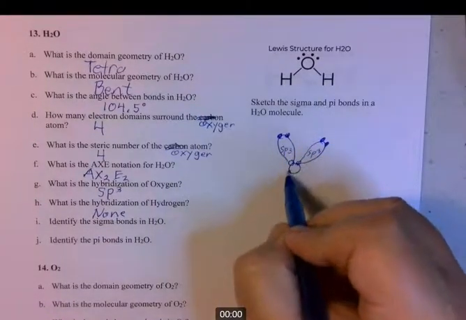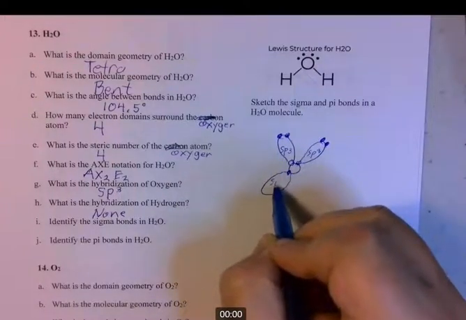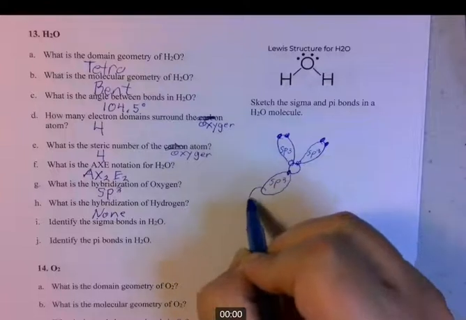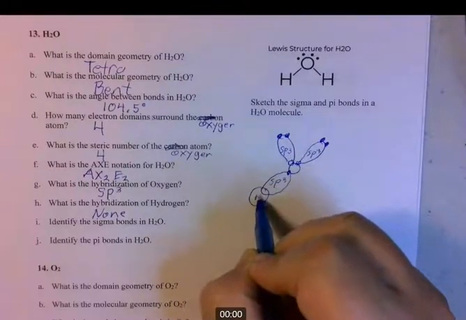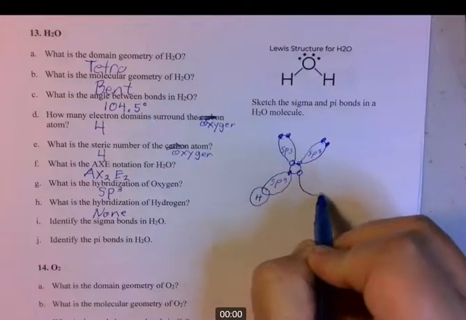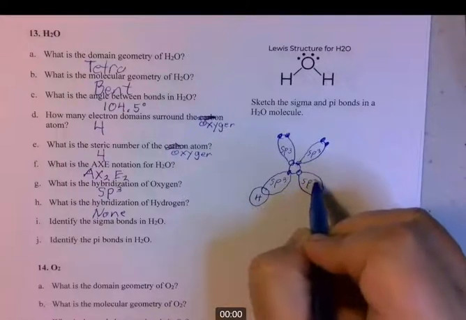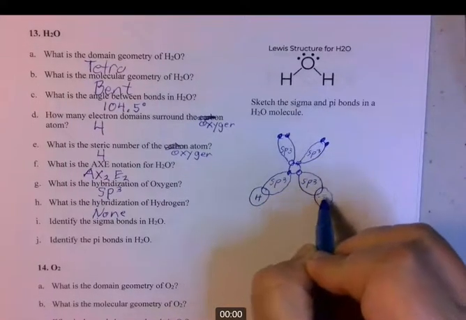And then it's going to have these down here. And this one's bonded to a hydrogen. And then it's going to have another one down here, another bowling pin. All the sp's are shaped like bowling pins. And that's bonded to a hydrogen.